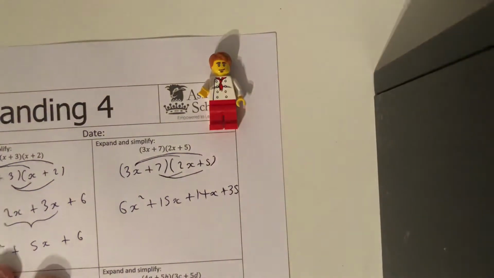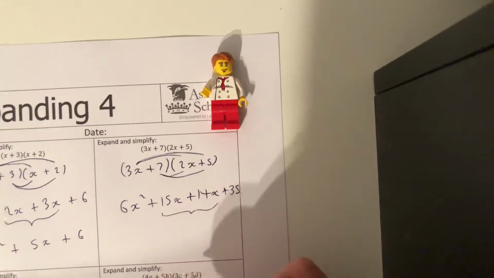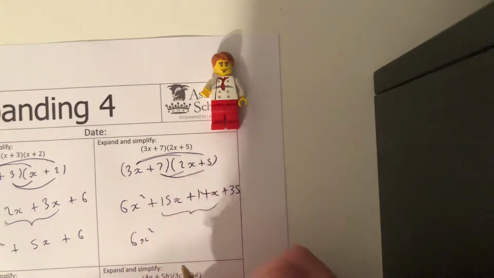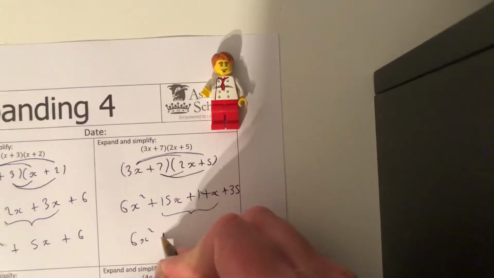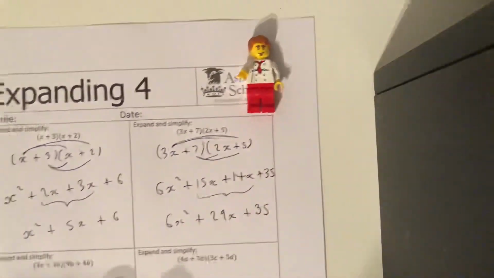And there we go. So just the same as previously, because I've been systematic, I can simplify it. 15x and 14x in the middle come together. So 6x squared, add 29x, add 35, which was left-handed.